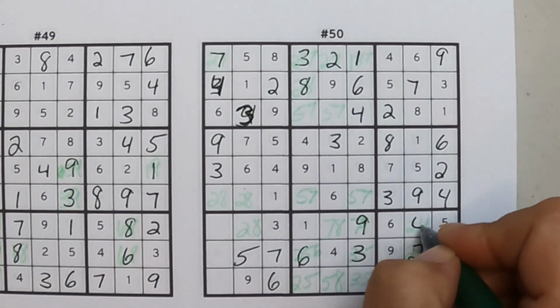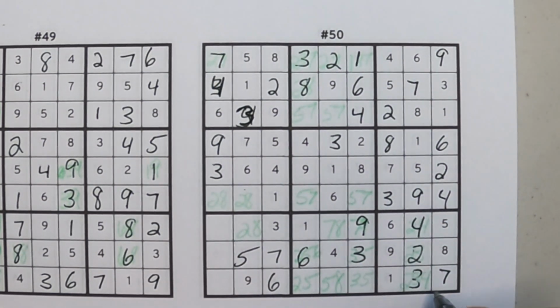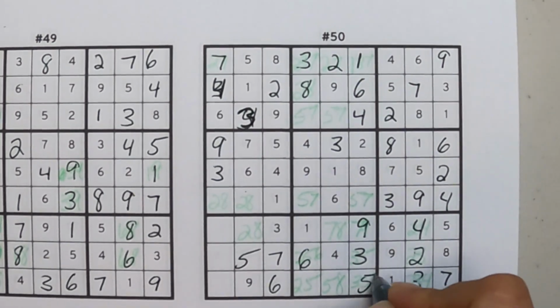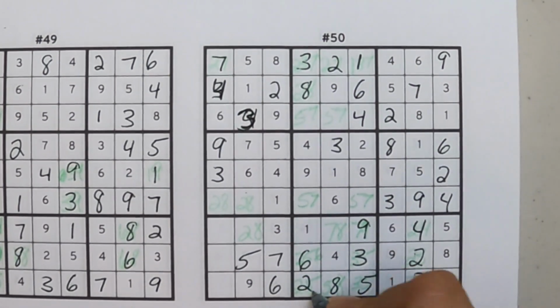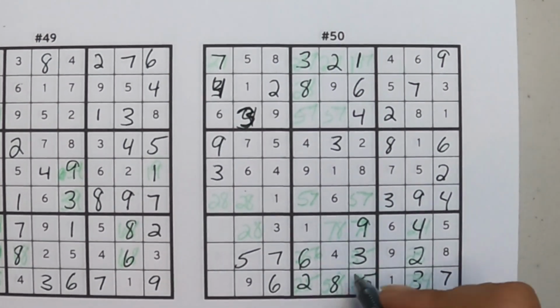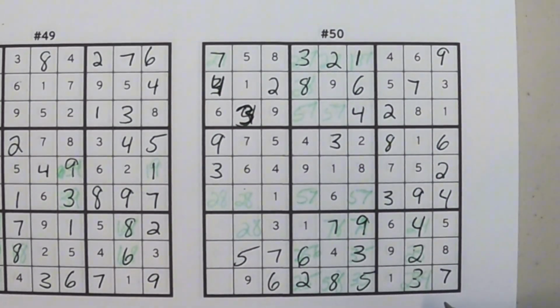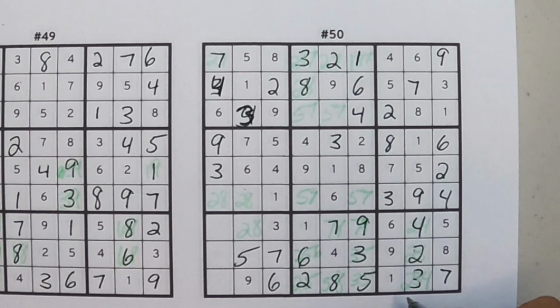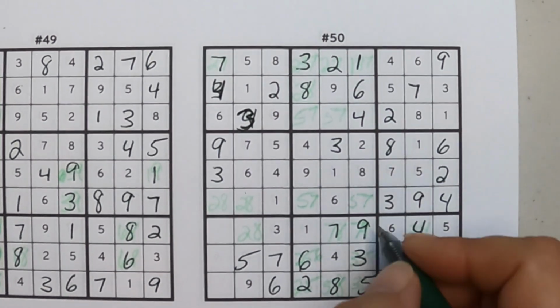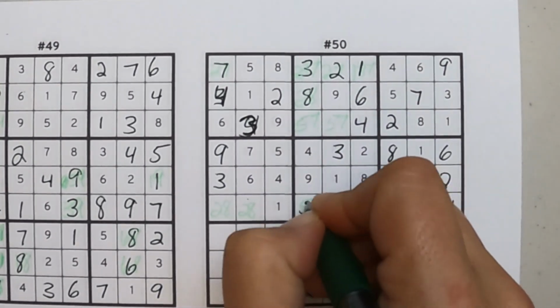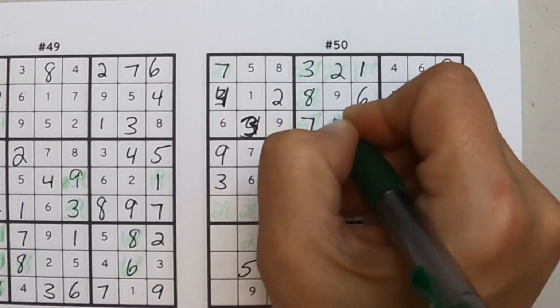That 2 makes this our 4, 3. That 3 makes this our 5, 8, 2. That 8 makes this our 7. This 5 makes this our 7, 5.